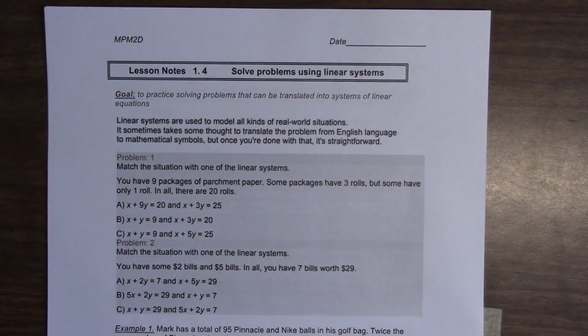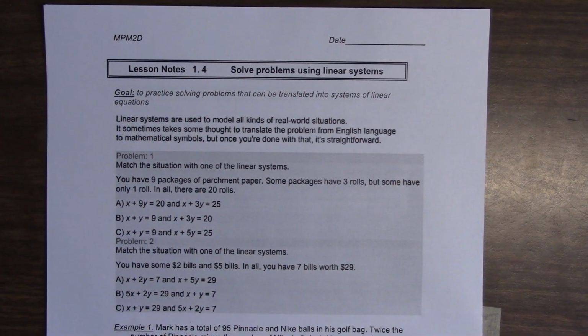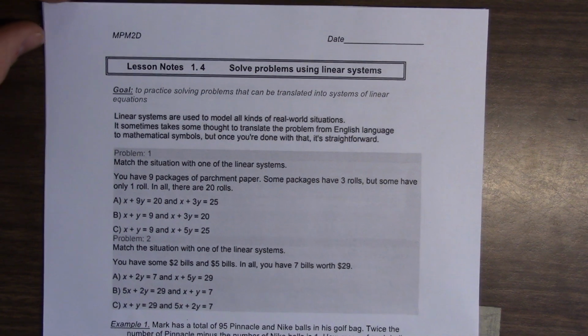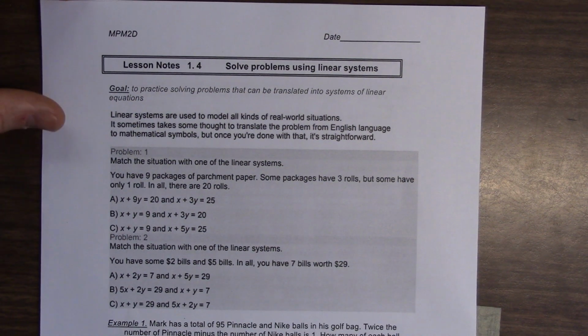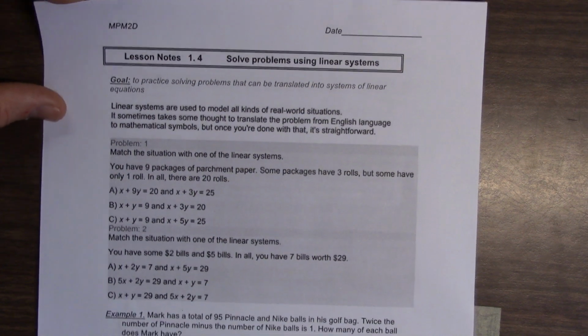All right, this is lesson 1.4. We're going to solve problems using linear systems. So our goal is to practice solving problems that can be translated into systems of linear equations. Linear systems are used to model all kinds of real-world problems. It sometimes takes some thought to translate the problem from English to mathematical symbols, but once you're done with that, it's pretty straightforward.